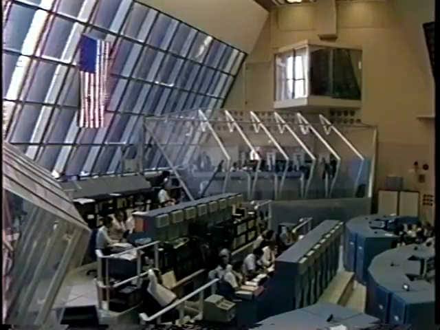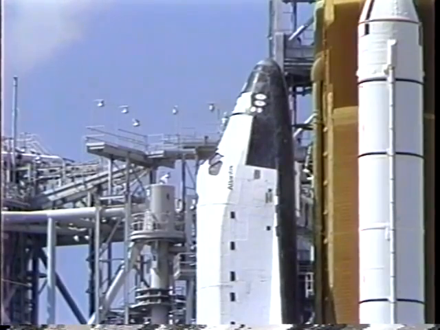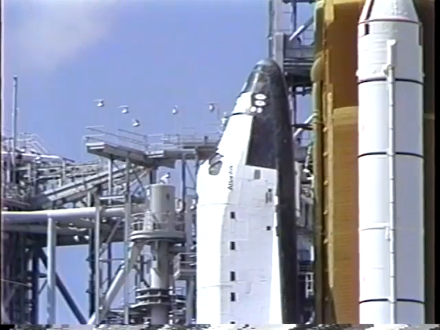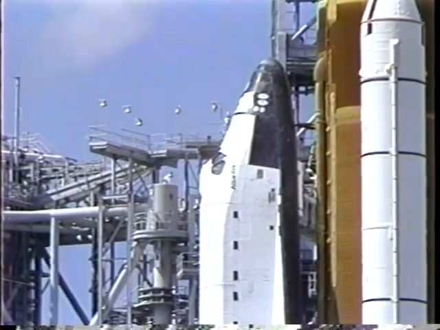3, 2, 1, mark. T-minus 9 minutes and counting. The ground launch sequencer has been initiated. We're counting down now to T-minus 5 minutes, and we'll hold for clearance at the TAL site for weather.